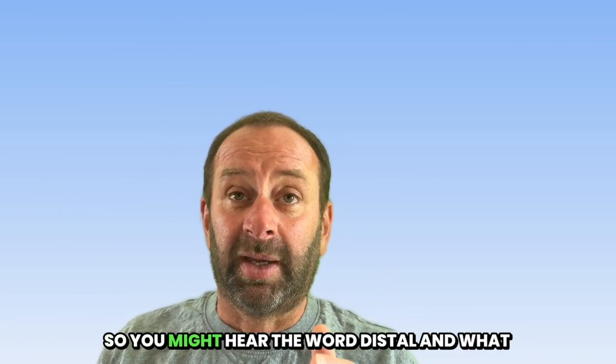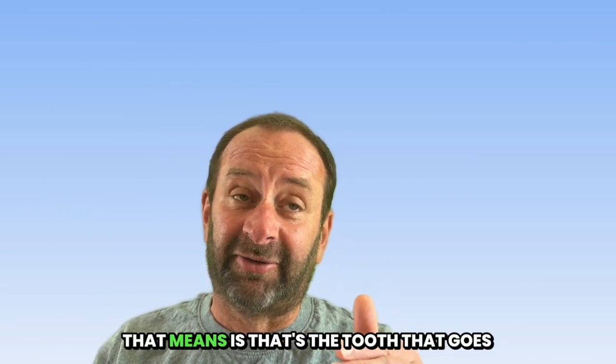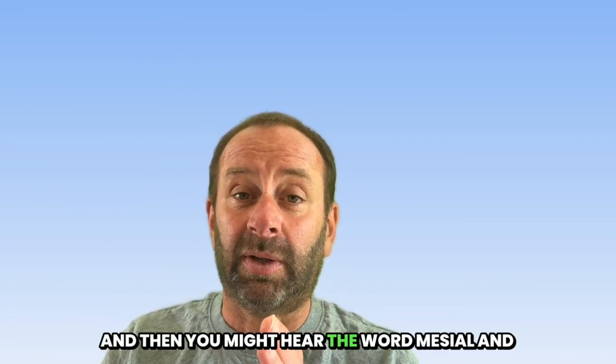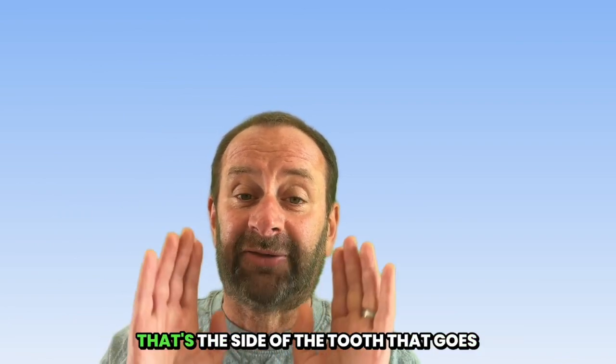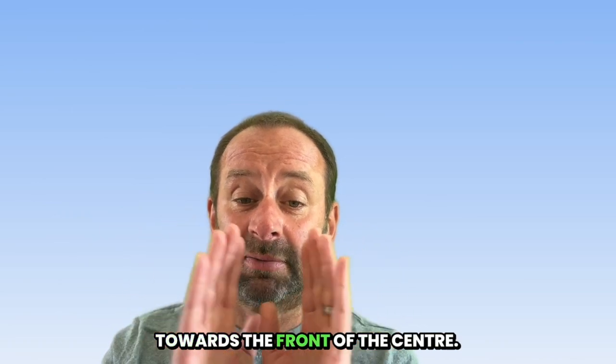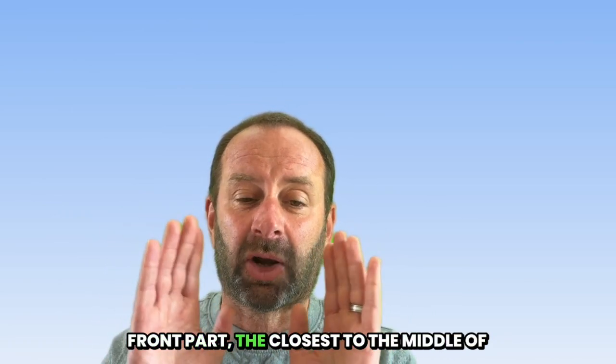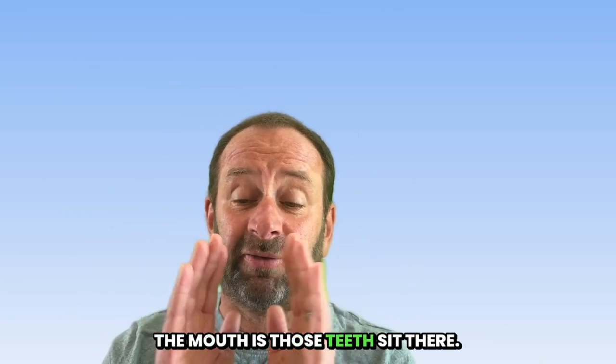So you might hear the word distal, and what that means is that's the tooth that goes away from the center. And then you might hear the word mesial, and that's the side of the tooth that goes towards the front of the center. So this is the center point, and it's the front part, the closest to the middle of the mouth as those teeth sit there.